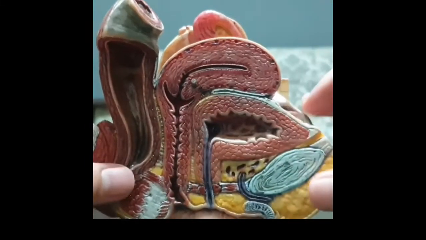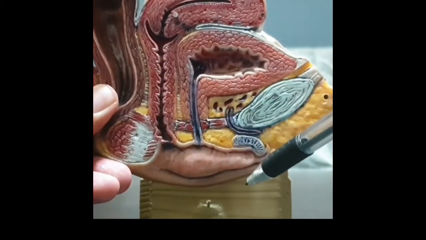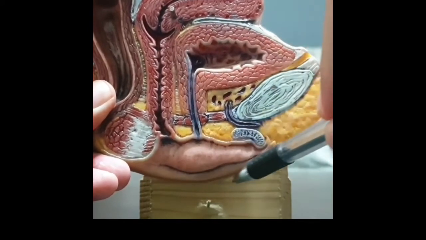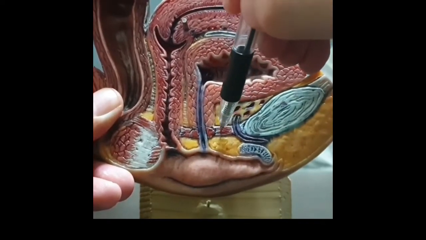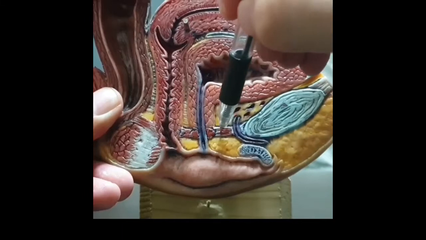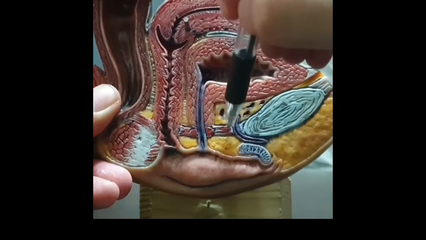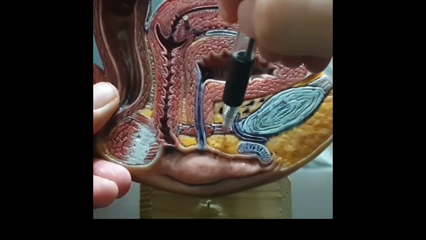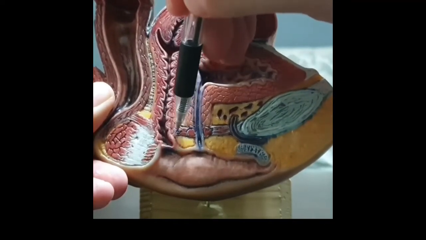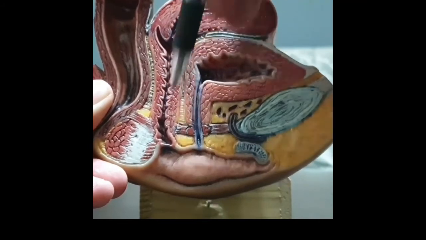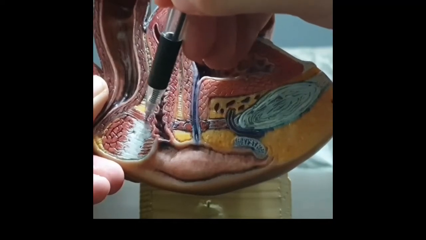Perineal body. Okay. Then this is the labium minus, and this is the labium majus. This right here is the transverse perineal ligament. Transverse perineal ligament is an anterior thickening of the perineal membrane, and this is the perineal membrane. Transverse perineal ligament, perineal membrane.